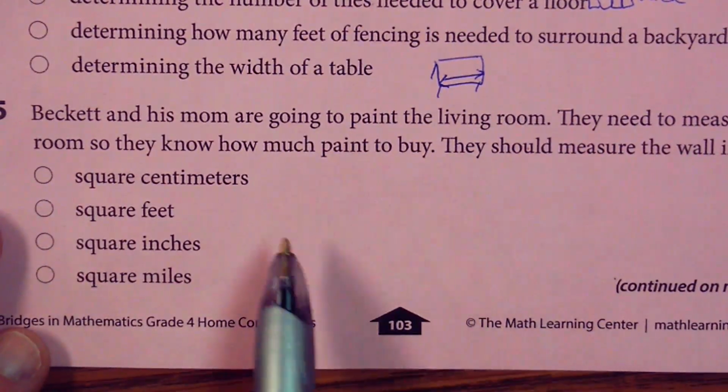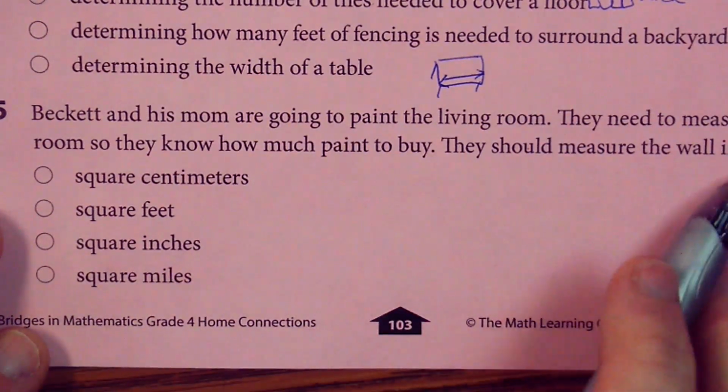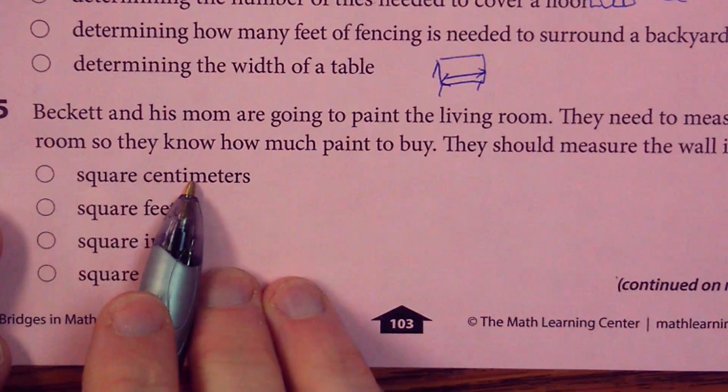Beckett and his mom are going to paint the living room. They need to measure the room so they know how much paint to buy. They should measure the wall in square centimeters.